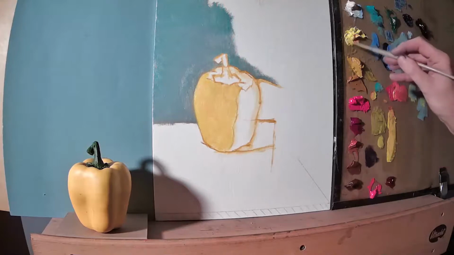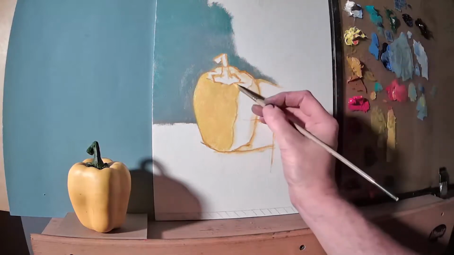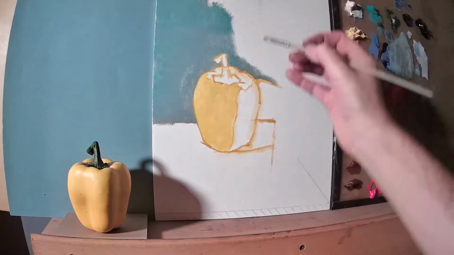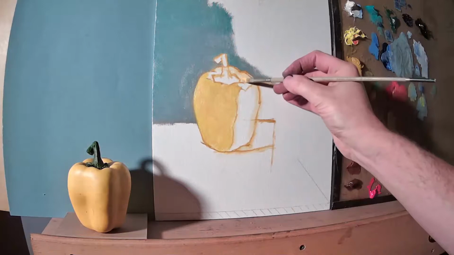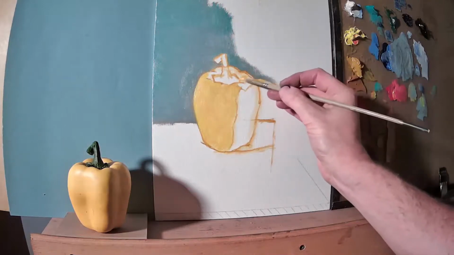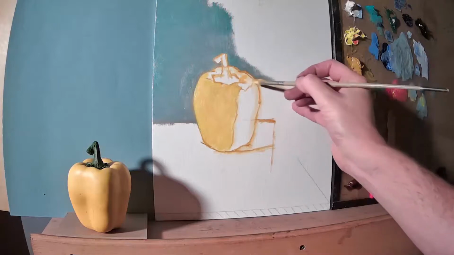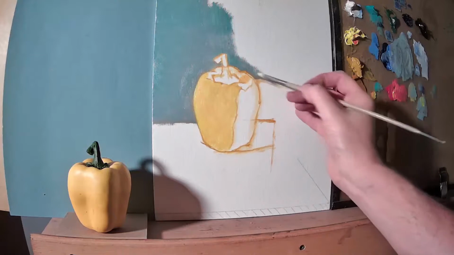Okay, so now what's a much harder color? Always, at least for me, maybe this is just me, the shadow colors. What are those colors in the shadows? Who wants to offer a color that you would use to describe the shadow mass on this pepper? What's the color on the shadow mass?